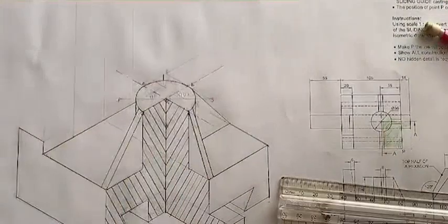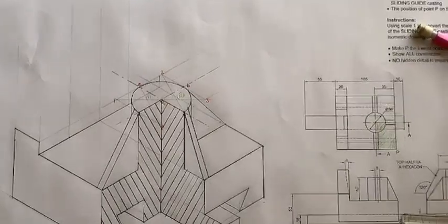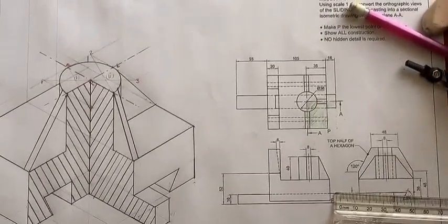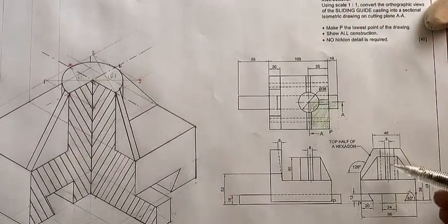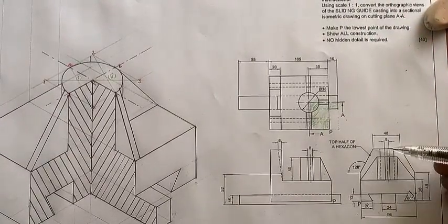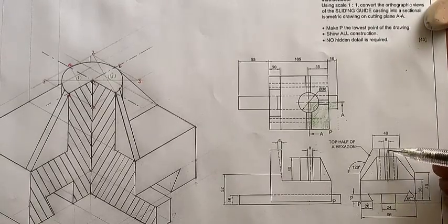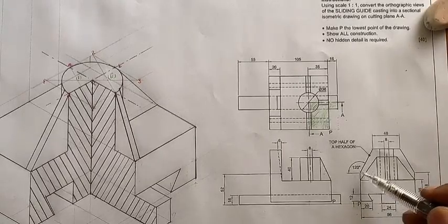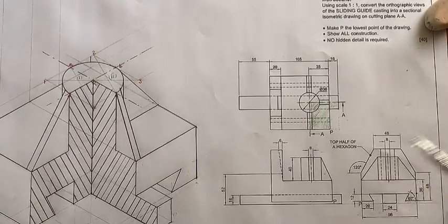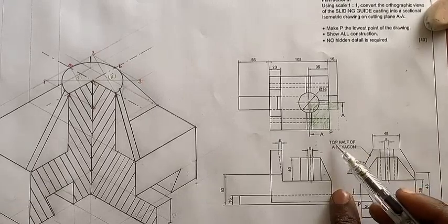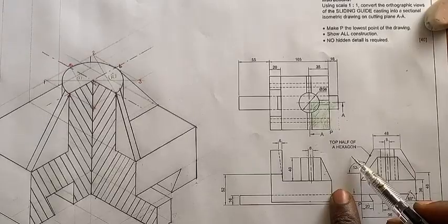You can actually see that we are not given the height from here till there. We are only given this one. We're not given the height from here till here, and we are given this angle. So it's up to you whether you use the angle or you use that hint that you are given. They are saying it's the top half of the hexagon. Whether you use the 120 method or you just rely on that hint that they've given you.